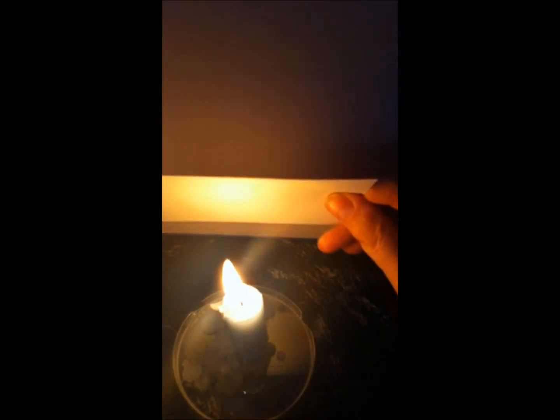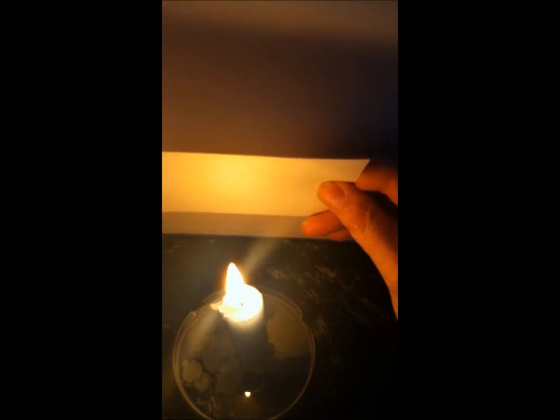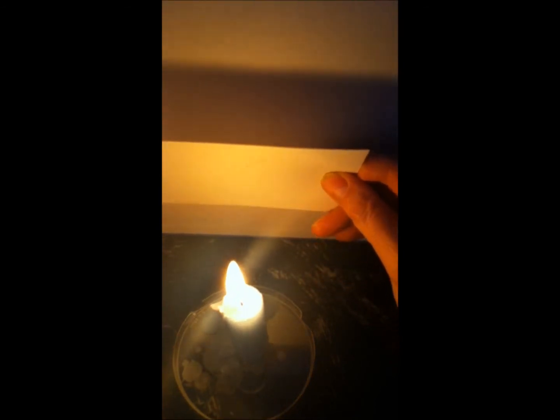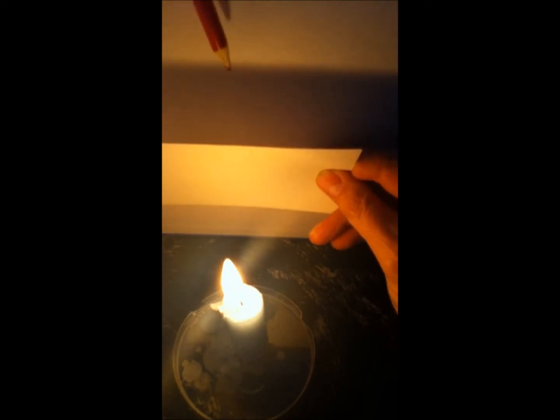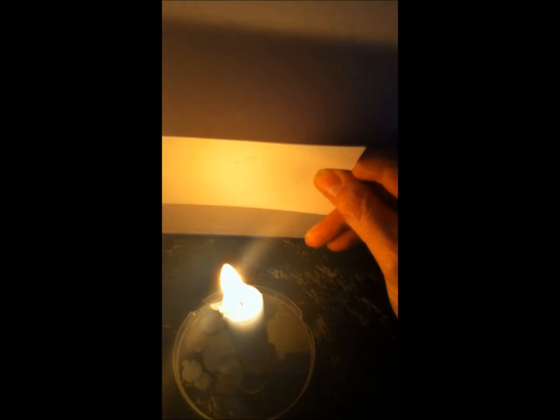So this is actually what we're seeing when we look at the cardstock camera or pinhole camera. So if we bring it close again and bring the camera closer to the screen, right there is what you see. Okay.